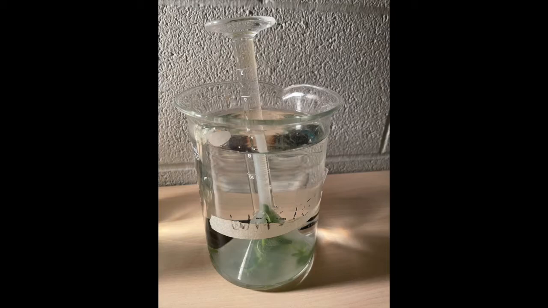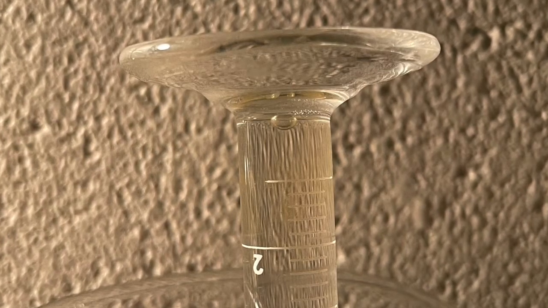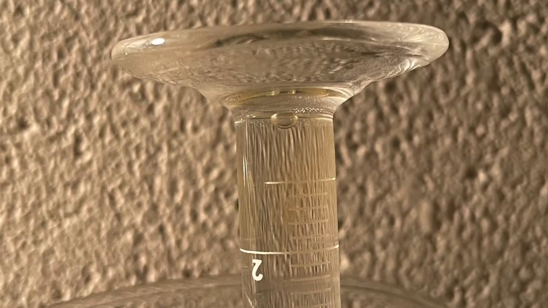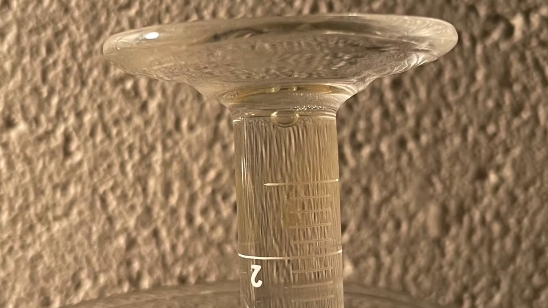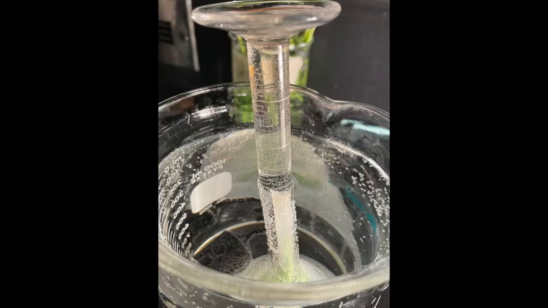Lastly, the beaker that was 60 centimeters away from the light source did not show any significant change, with 0 displacement of water. The temperature of the water remained constant at 22 degrees Celsius. However, there was a tiny oxygen bubble at the top of the cylinder, and there were a lot fewer bubbles in the solution.